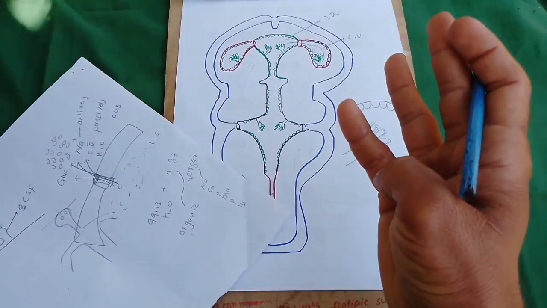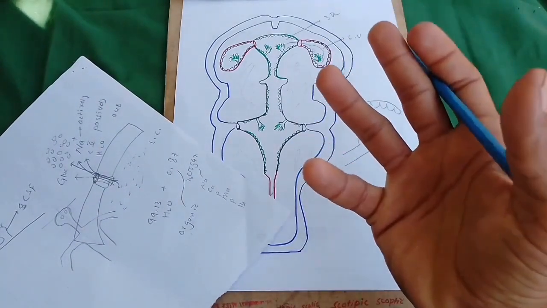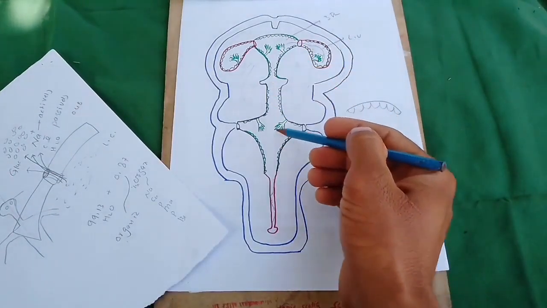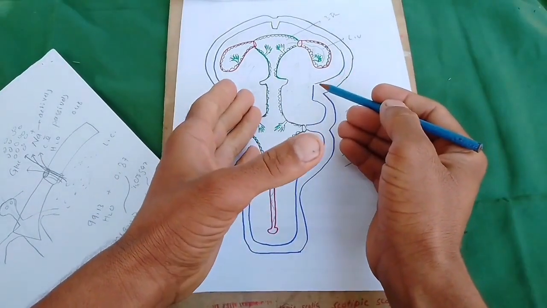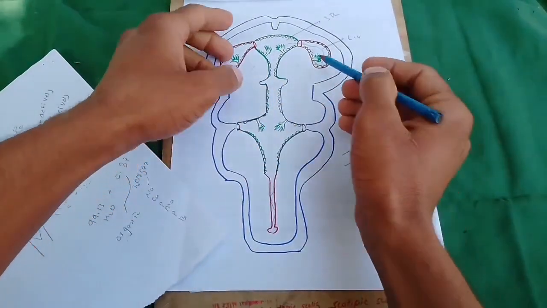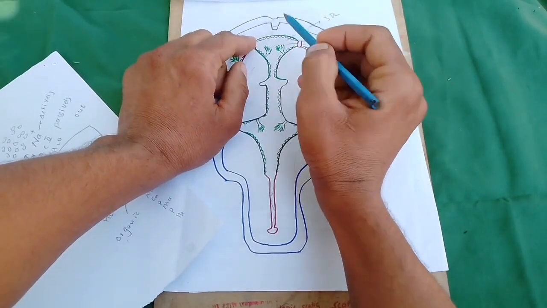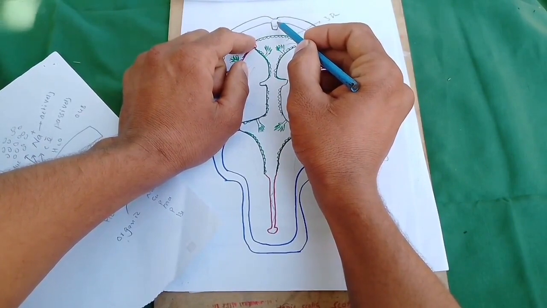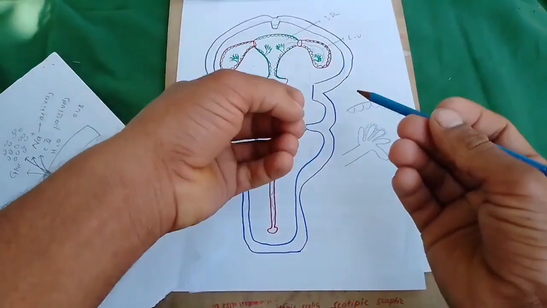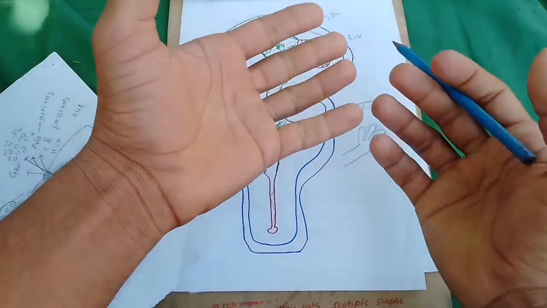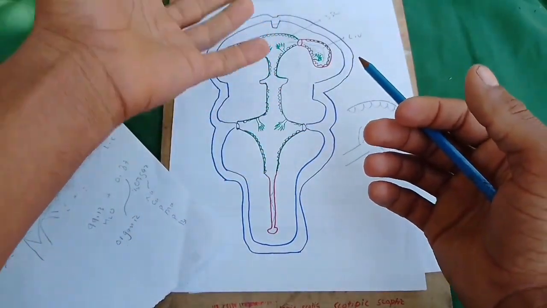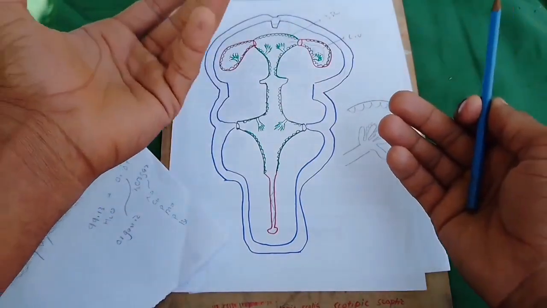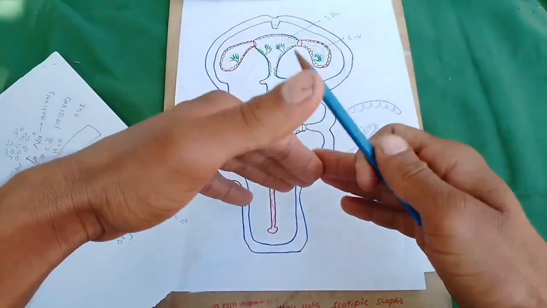The third function of the ependymal cell is the reabsorption of the cerebrospinal fluid. As we know, cerebrospinal fluid is produced here, circulates there, and the drainage of the cerebrospinal fluid from the central nervous system occurs in the superior sagittal sinus. As you know from my previous lecture, my big lecture, you can search for it. There I explained in great detail the formation, circulation, drainage, and function of the cerebrospinal fluid.